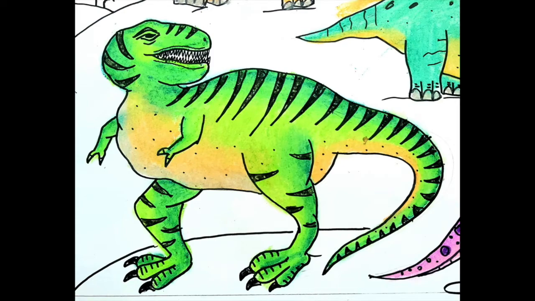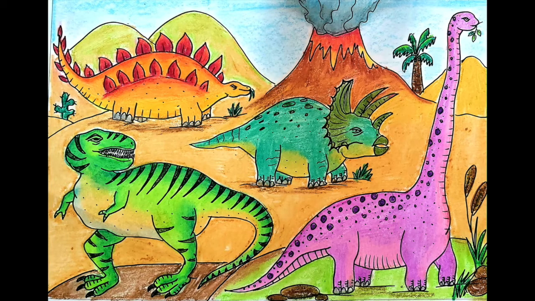So in this way, all the dinosaurs were done, and then I used different shades of brown and green to color all the sandy area, mountain, vegetation, smoke from the volcano, and sky in a dull blue, to give the scene a complete look. So here we have our dinosaur era scene drawing done.